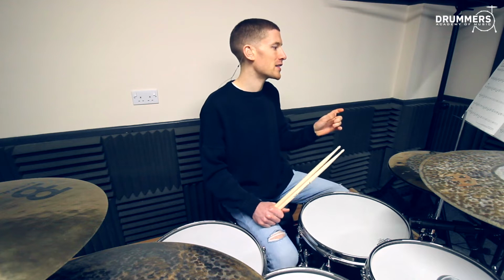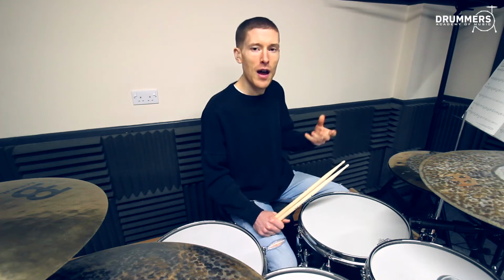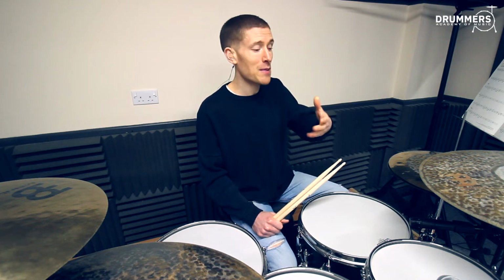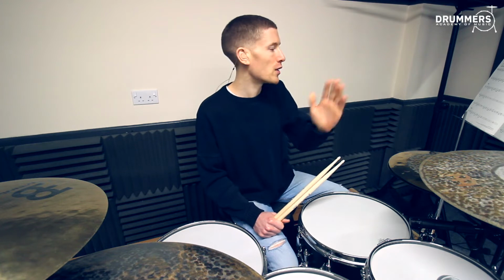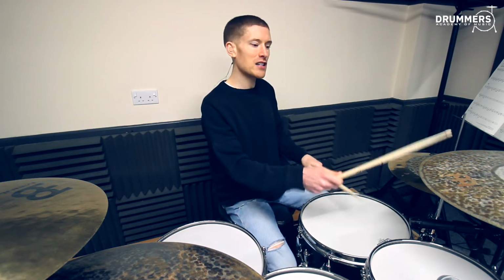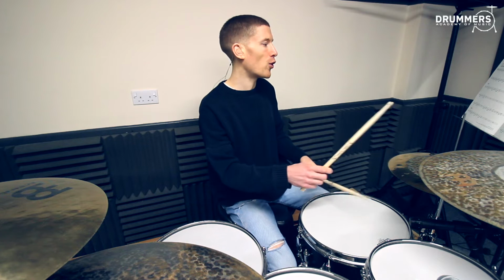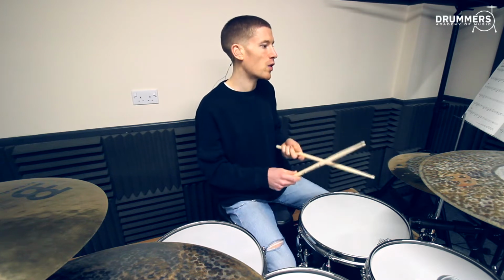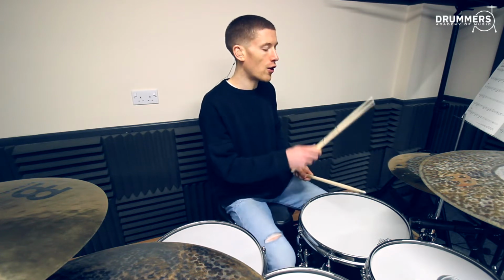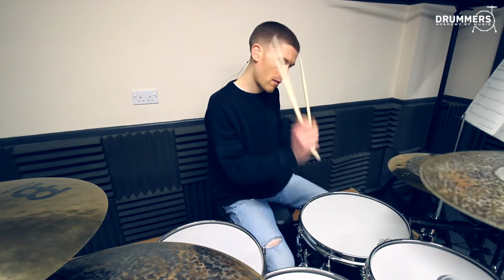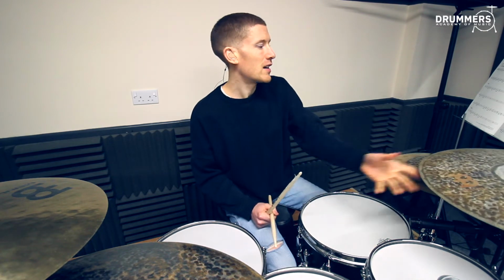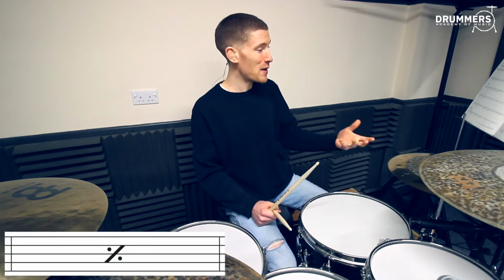Next line, starting at bar 17, you've got the same groove, but we're just accentuating the backbeats by adding a crash on the 2 and the 4. Okay, so we're just crashing instead of playing hi-hat on beats 2 and 4 in bar 17. So that sounds like this. 1, 2, 3, 4. You've got a 1-bar repeat, so you repeat that bar again.